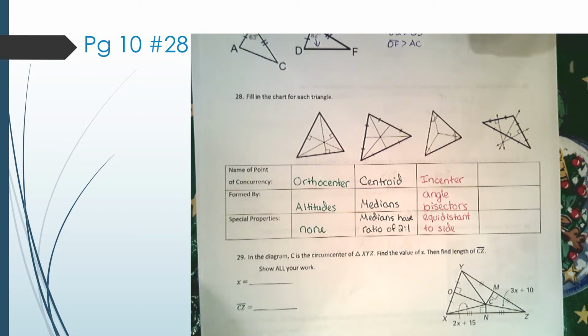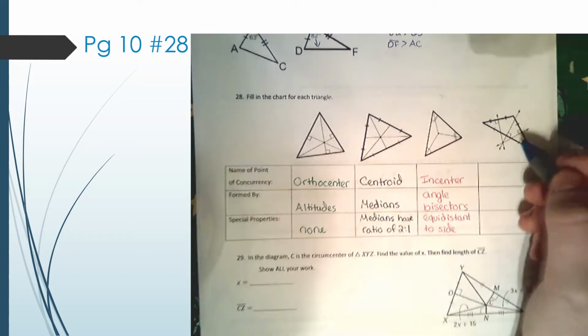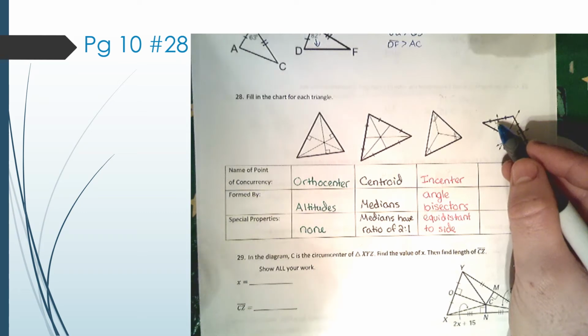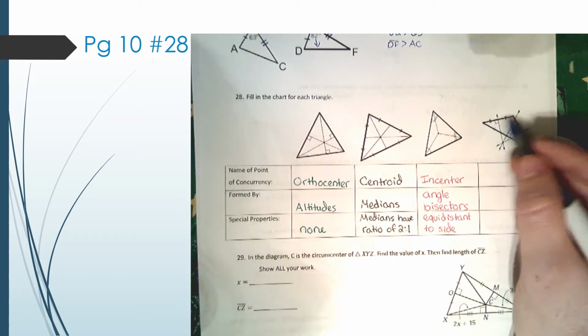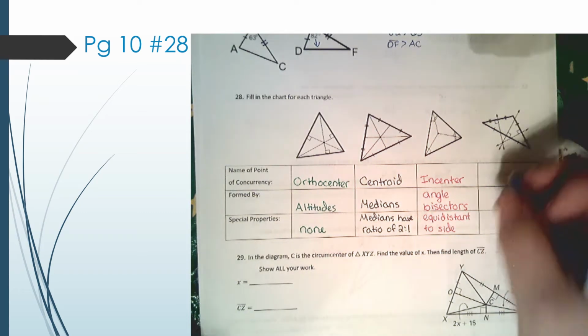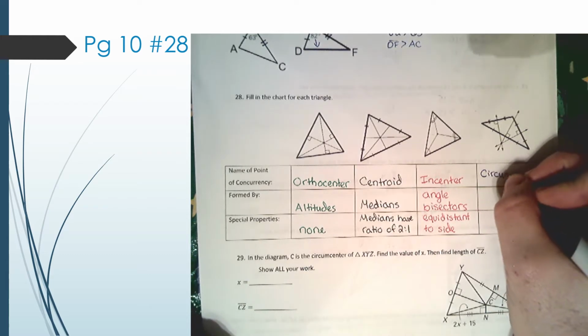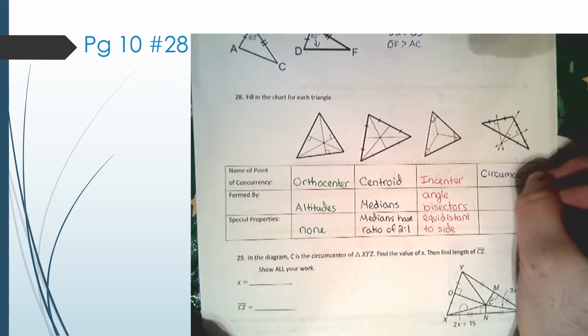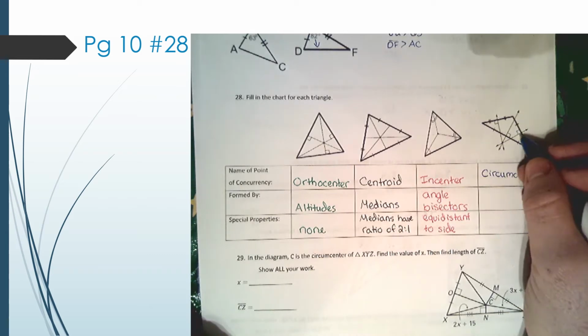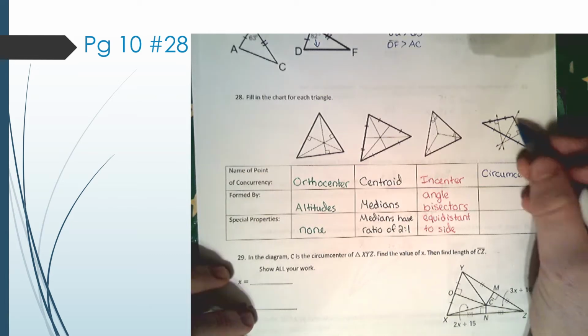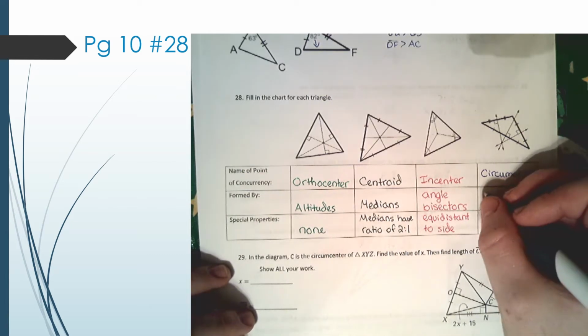Then the last one, you notice that you have lines that create right angles, and it cuts the sides in half. So it is a circumcenter, and these 90-degree angles tell me it's perpendicular, and the sides got cut in half, so perpendicular bisectors.